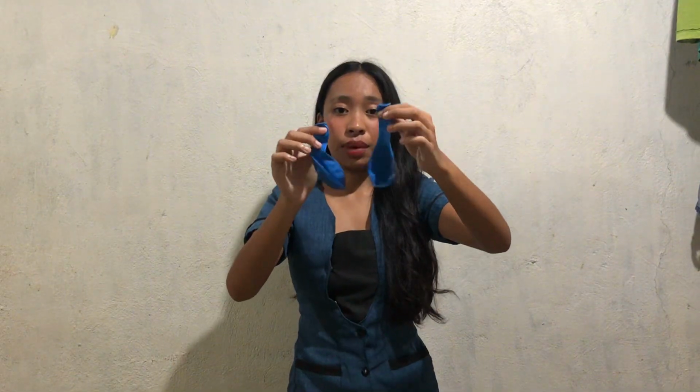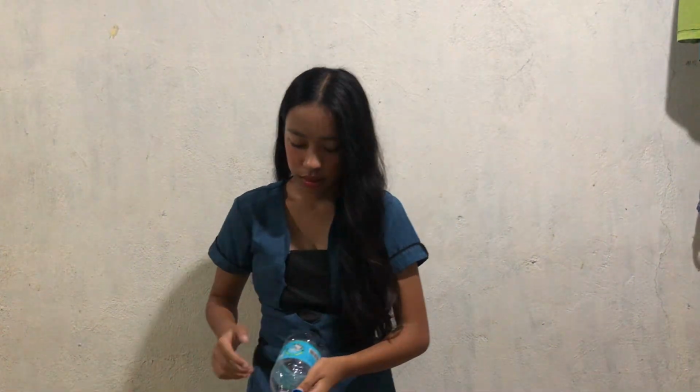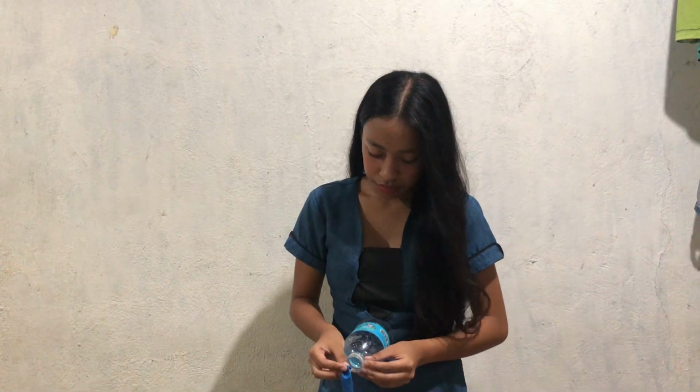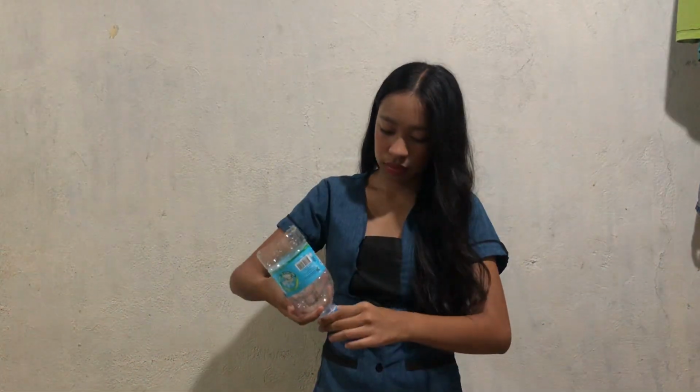And now, I have here 2 balloons. It doesn't have water. But, what happens if I put water in this balloon? Okay, let's put water. I have here a bottle of water. Now let's pour.